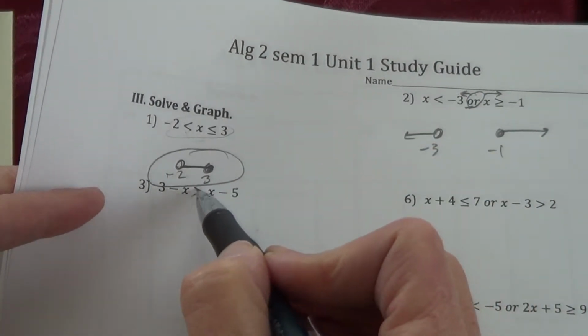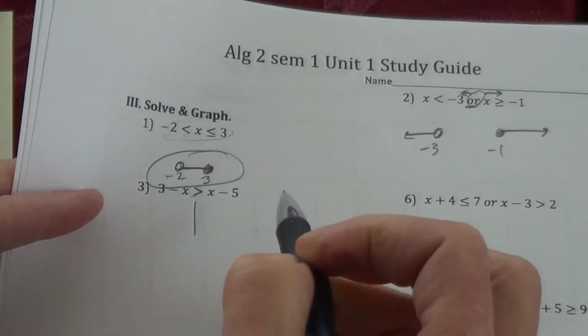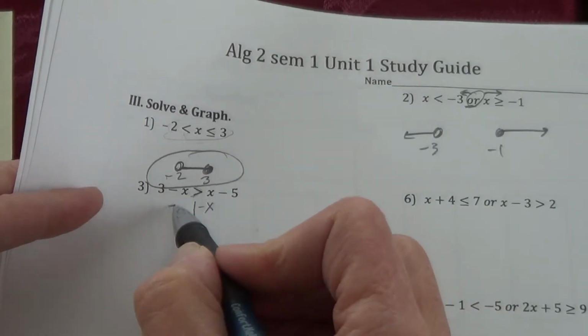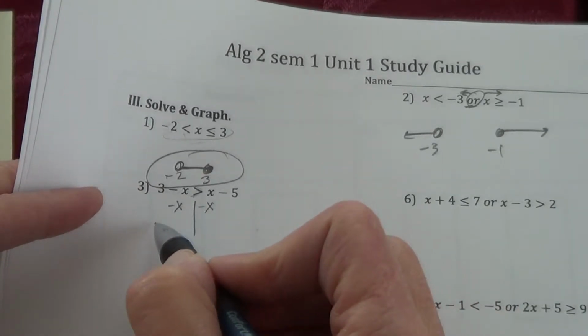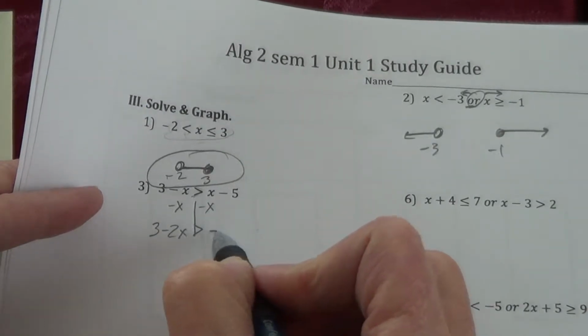There's only one sign, just that greater than sign. So I go ahead and treat it like problems where I'm gathering my x, solving. So I subtract x. We have 3 minus 2x is greater than negative 5.